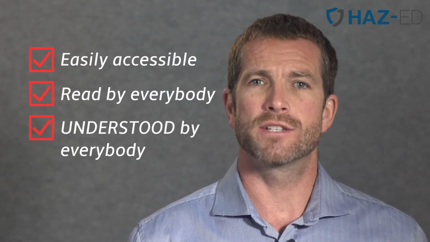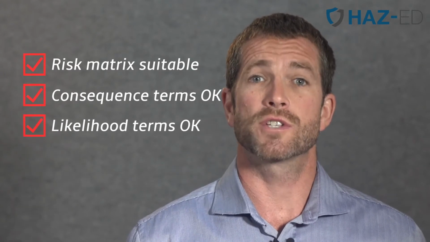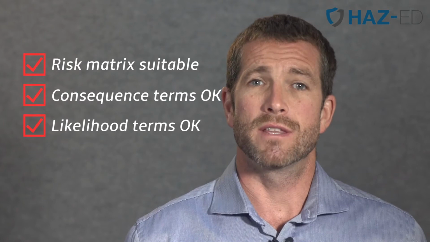But before you get into creating one, have a look in your health and safety management system template and make sure that the risk matrix suits your business. Make sure that the descriptions for consequences and likelihood are suitable too. It may be that the ones in the template are perfectly suitable and don't need any modifications, but now is the time to make sure.